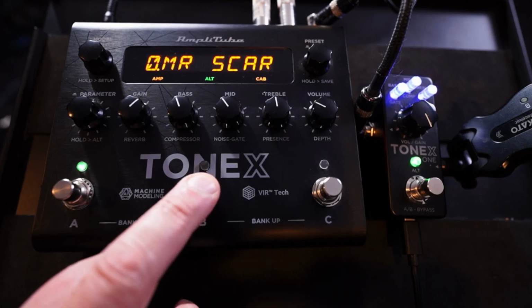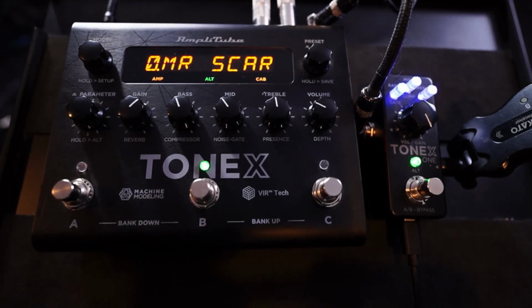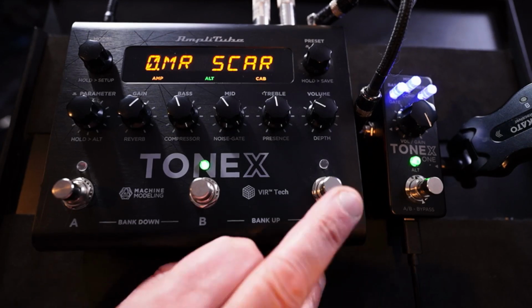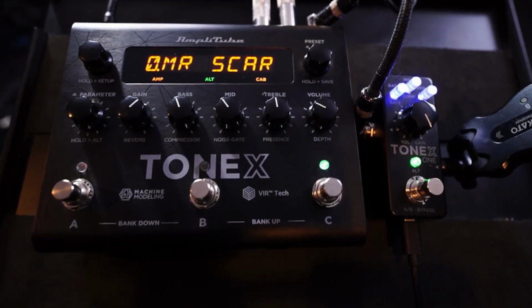Dude, that sounds awesome. Now I'm going to switch over to this one here with a little bit of chorus and delay. And now we'll switch over to my lead patch.